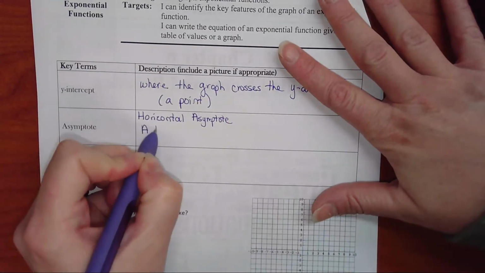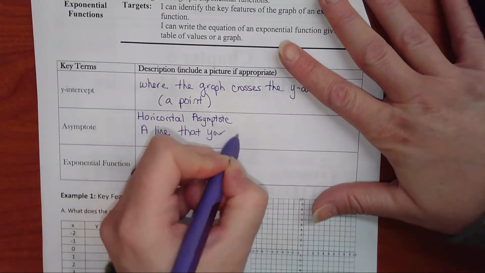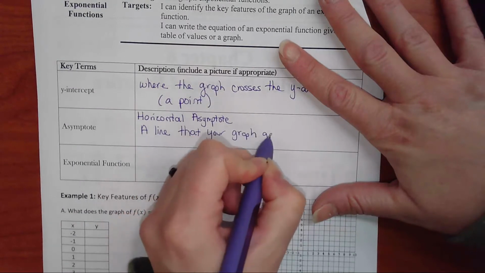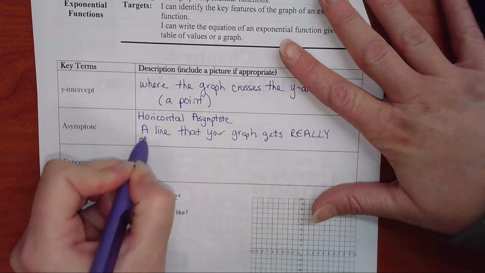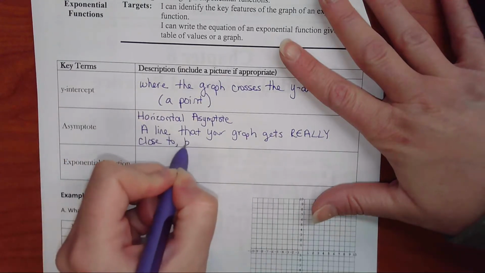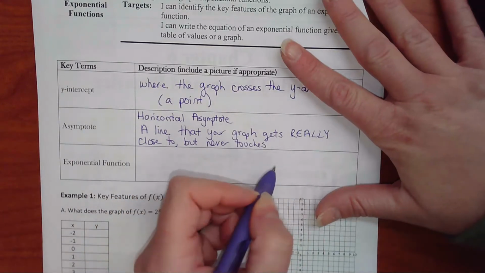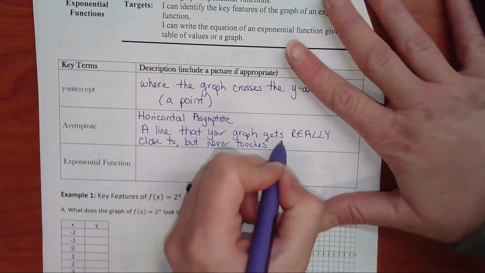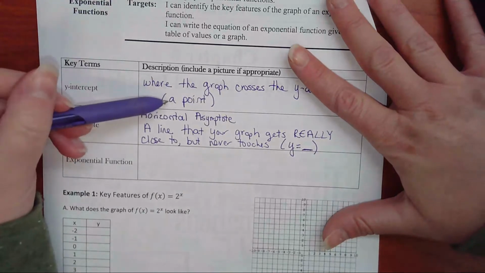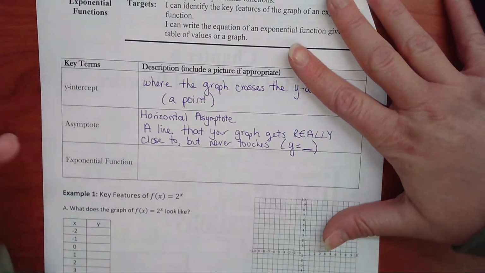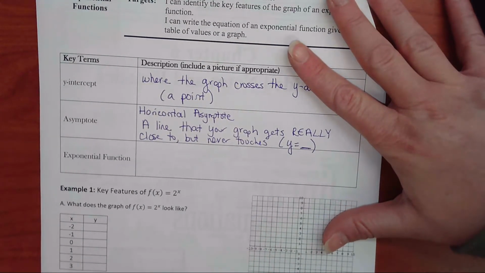It's a line that your graph gets really close to, but never touches. And your equations for a horizontal asymptote will always be y equals and then some number. So Y-intercept is an XY point. Horizontal asymptote is going to be y equals something. And then we're still going to be doing domain and range as well.